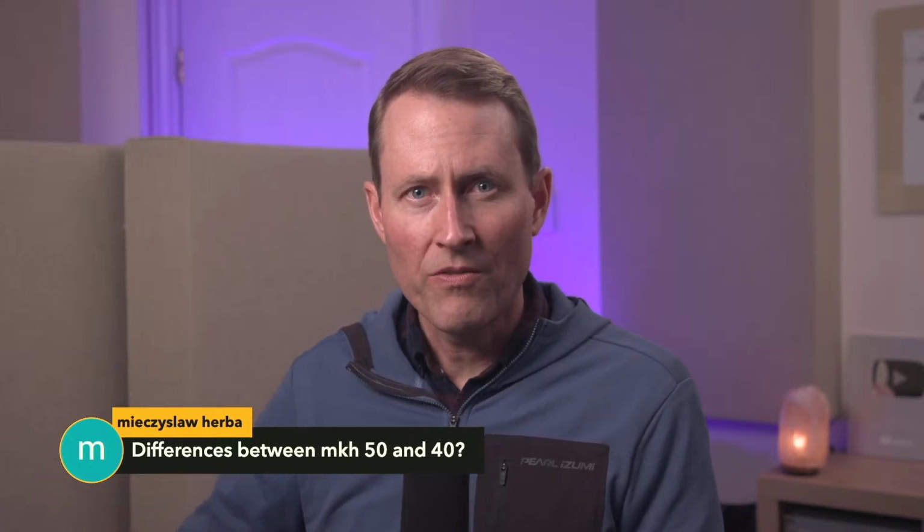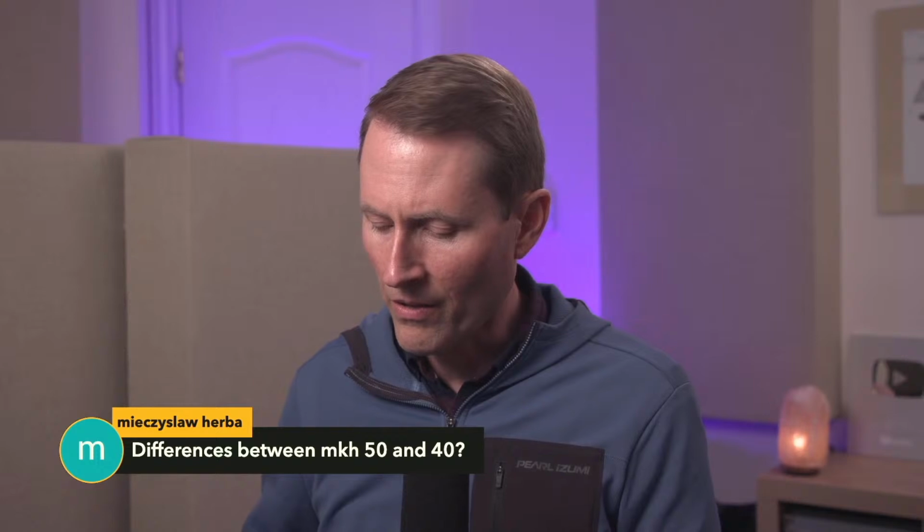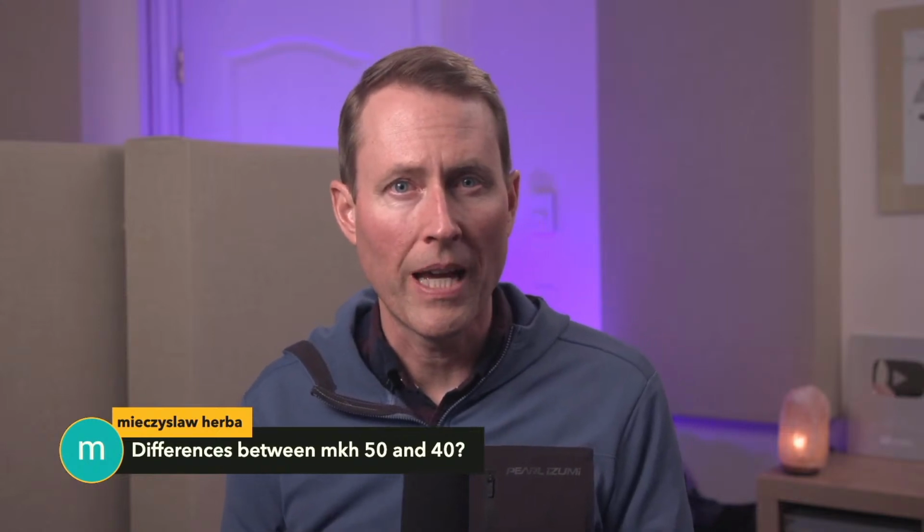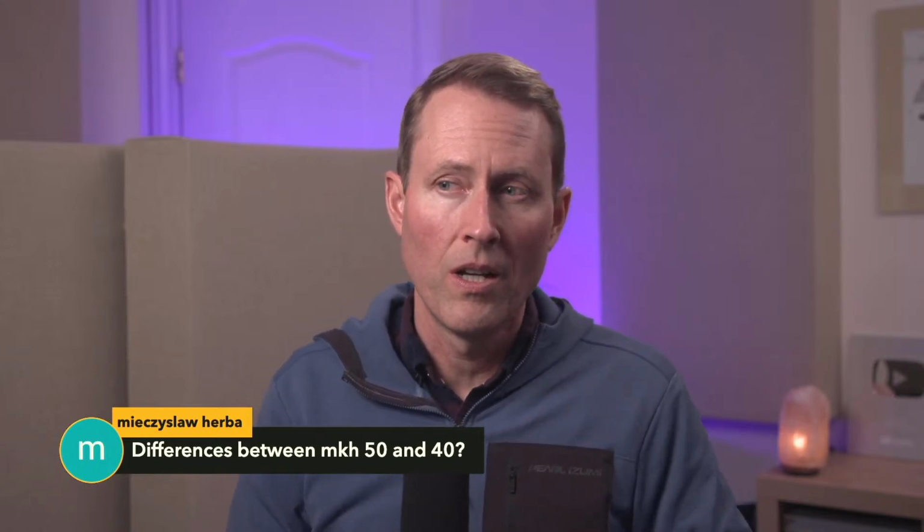Differences between the MKH 50 and the 40. The 40 is a cardioid, if I'm not mistaken. I have not used the 40, so I don't know a lot about the difference there. The capsule is probably different, of course, but I haven't used the 40, so I'm not sure. Sorry about that.